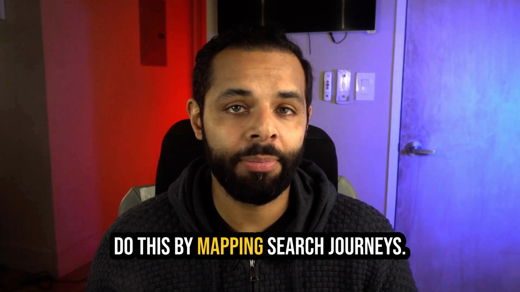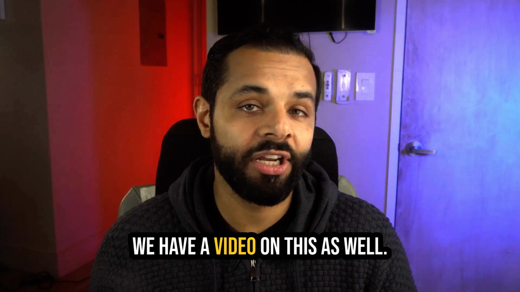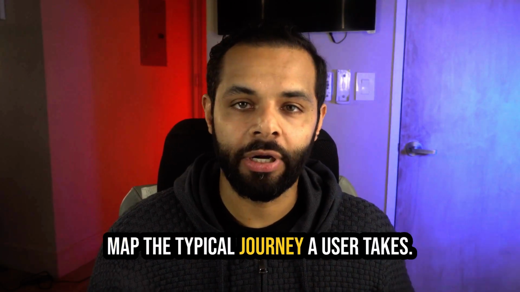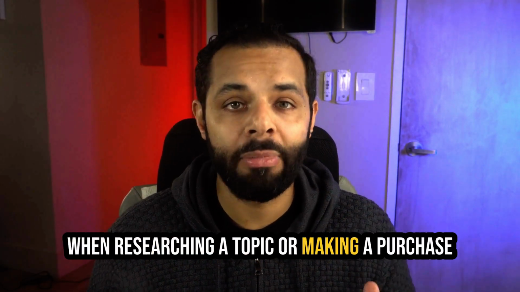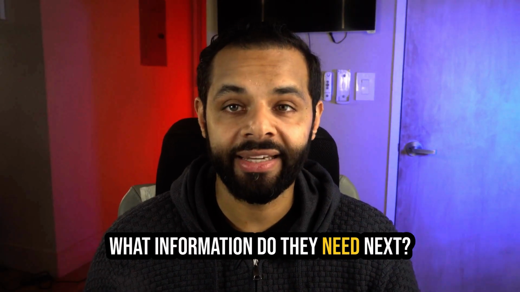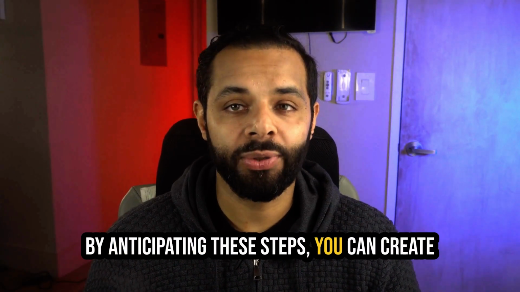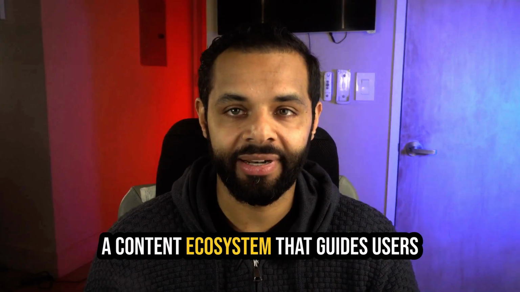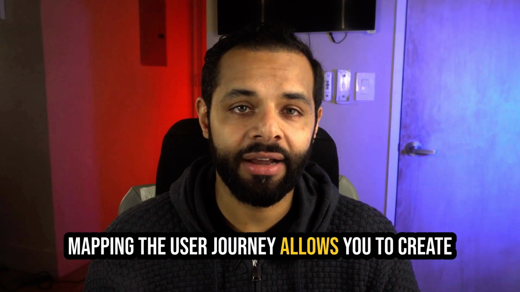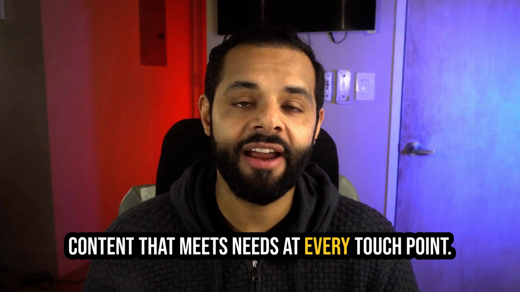Do this by mapping search journeys. We have a video on this as well. Understanding context helps you map the typical journey a user takes when researching a topic or making a purchase decision. What questions do they ask first? What information do they need next? By anticipating these steps, you can create a content ecosystem that guides users logically from one stage to the next. Mapping the user journey allows you to create content that meets needs at every touchpoint.